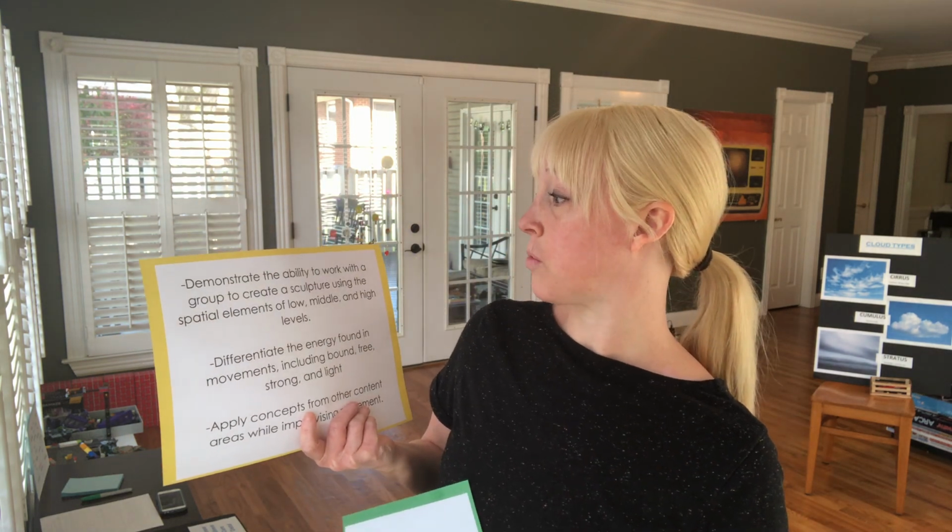The standard is about the different kinds of clouds that we see in the sky and how they produce different weathers: fair weather, pleasant weather, storms, and we're going to address those using the dance standards. The standards are: demonstrate the ability to work with a group to create a sculpture using the spatial elements of low, medium, and high levels.